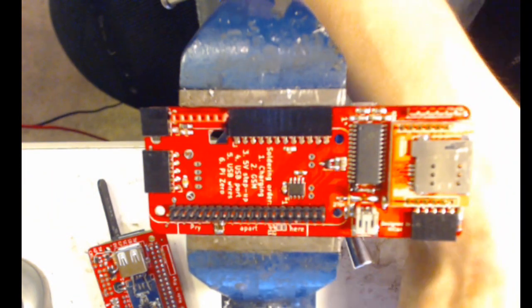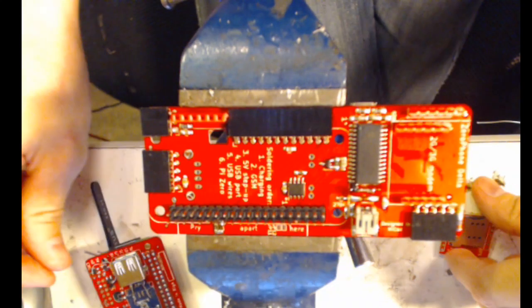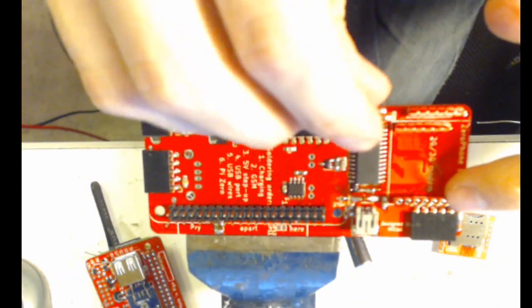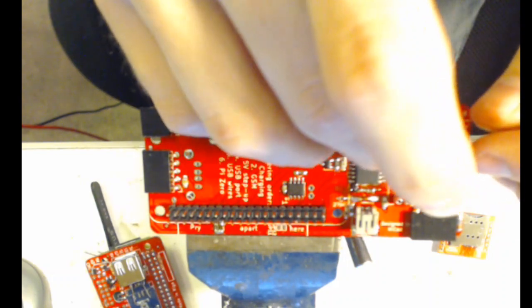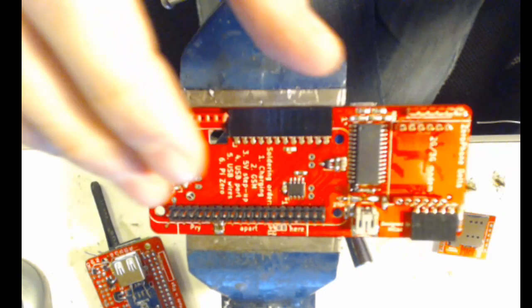What I'm going to do is remove the GSM modem. I'm going to add the spacers. This spacer has to be added so that it doesn't interfere with the antenna, even though it's likely not going to interfere, but still.